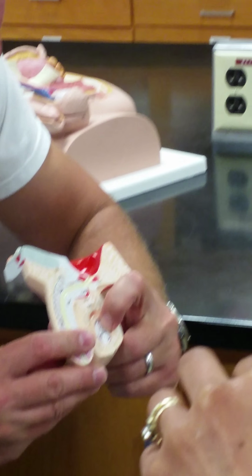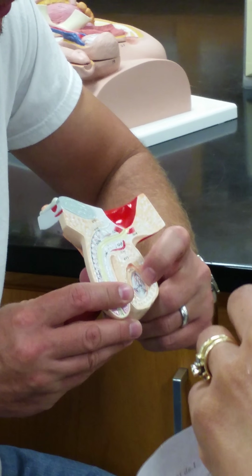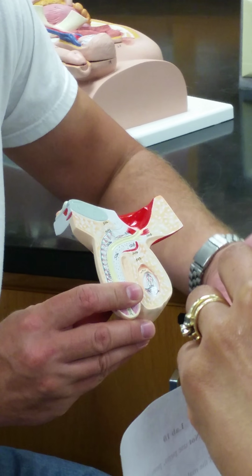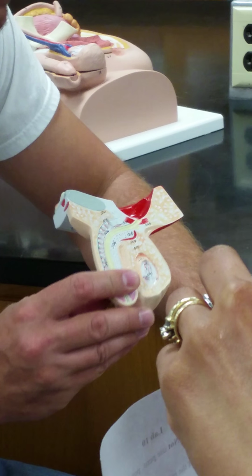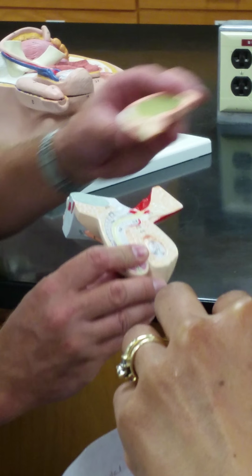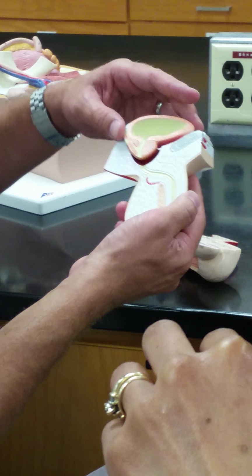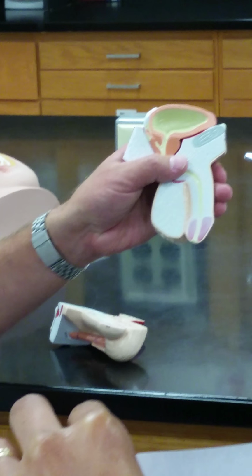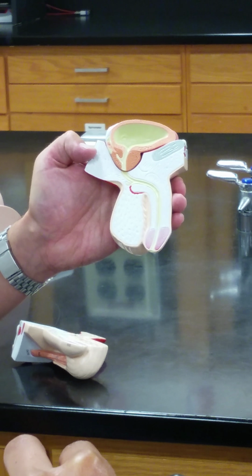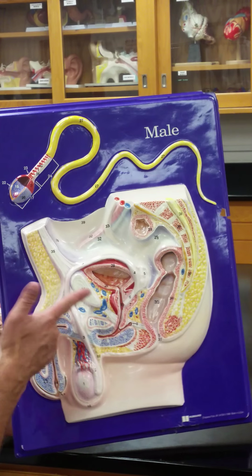Testicular artery and vein, so the blue and the red things going to the testicle, testicular artery or testicular vein. Urinary bladder. Here's your urinary bladder. Urinary bladder. That's it for our model.